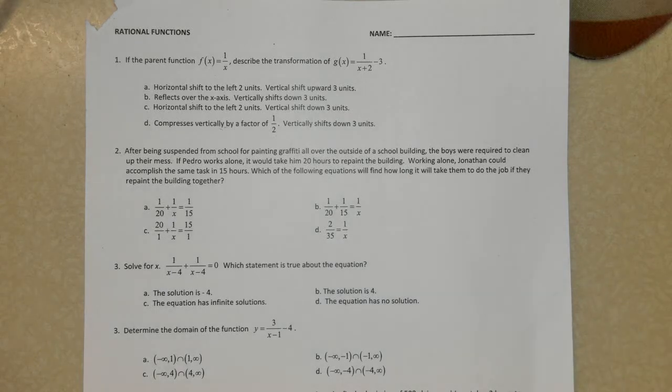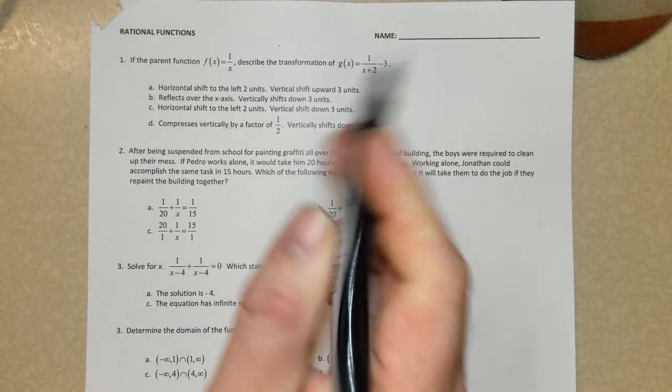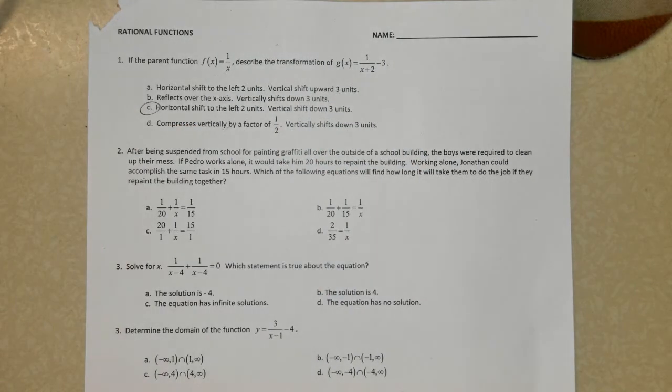If the parent function is 1 over x, describe the transformation. So we're going to shift it to the left 2 and down 3. Correct answer is C.